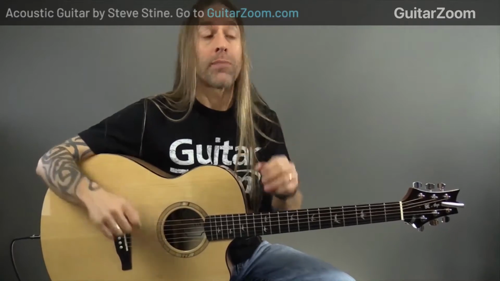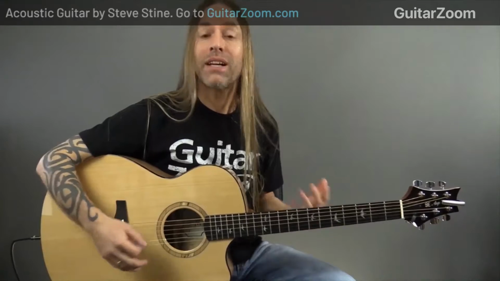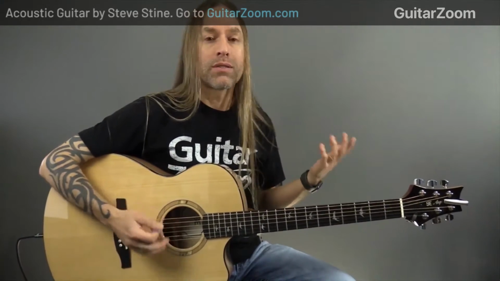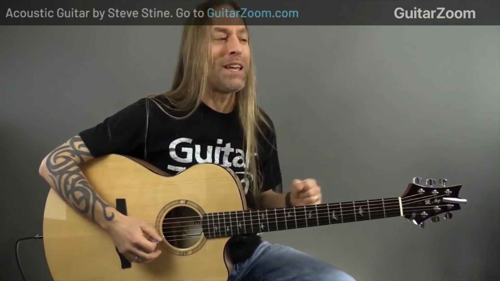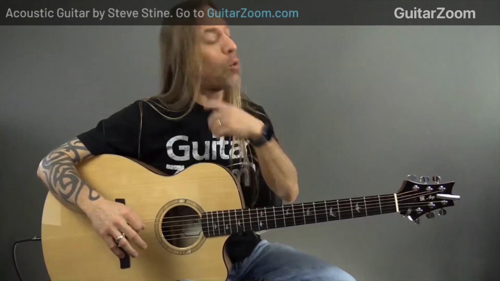Well, let's even start here. What is a chord? Well, a chord is when you play a bunch of notes at the same time. That's essentially what a chord is. So if I did this, I'd be making a chord. It's kind of an ugly sounding chord, but that's what it would be. So as I put my fingers in different places, I create different kinds of chords.